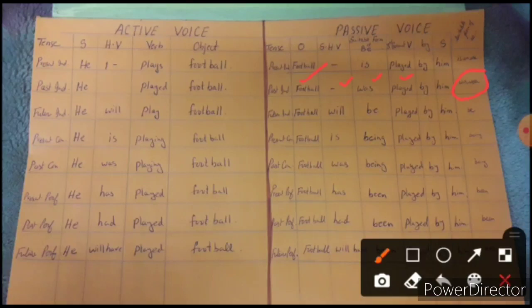Now the next tense is the future indefinite tense. How are you going to make a sentence of future indefinite? You are going to say he will play football. Now over here we have the addition of a helping verb, and we're going to use the same helping verb in the passive voice. How? Simple. You're going to write football over here, and then the same helping verb will come over here in the same helping verb column.